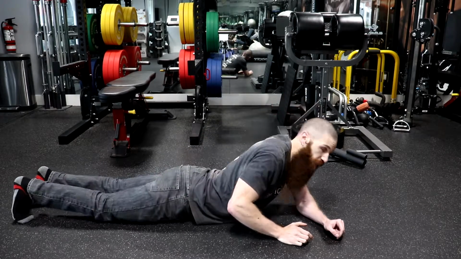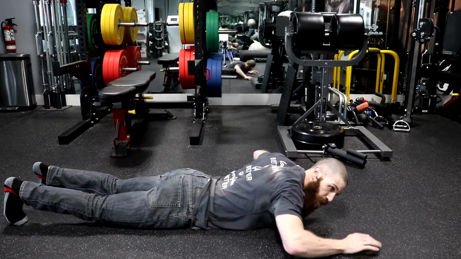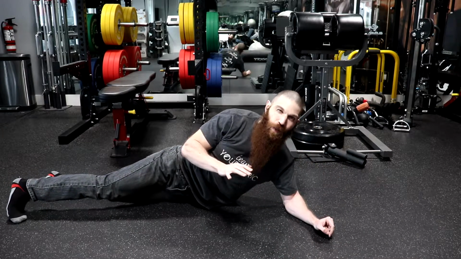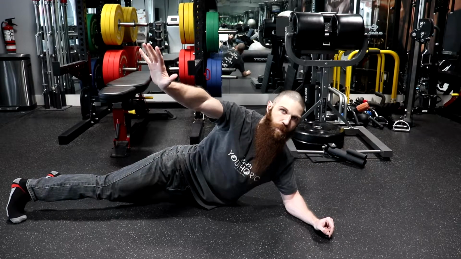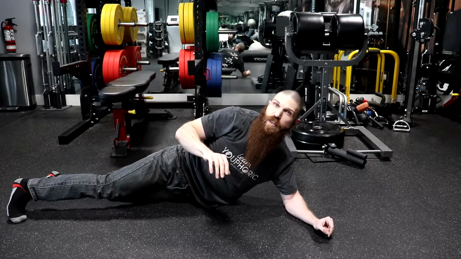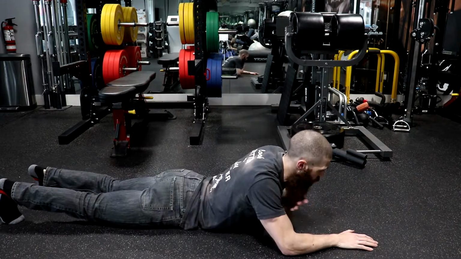So we're on our stomach, chin is pinned to the ground, our arm is at the level of the glenohumeral angle. If you are doing this on your own and you don't know where exactly that is, when you straighten out your arms, when your hands are at the level of your forehead or slightly higher, that's roughly going to be the area that you want to be in. So let's go ahead and do the exercise.